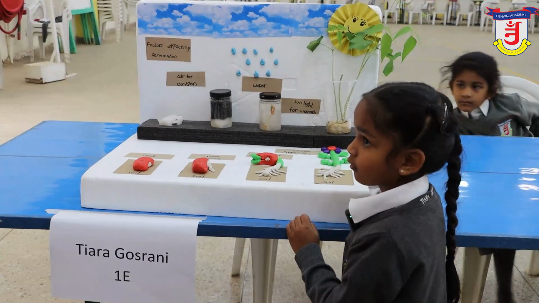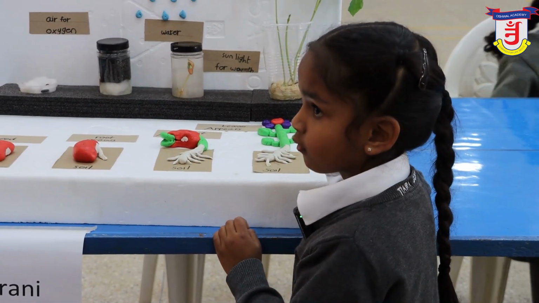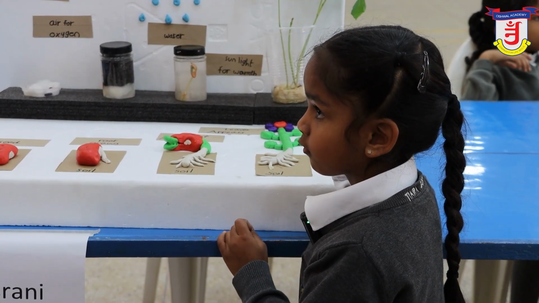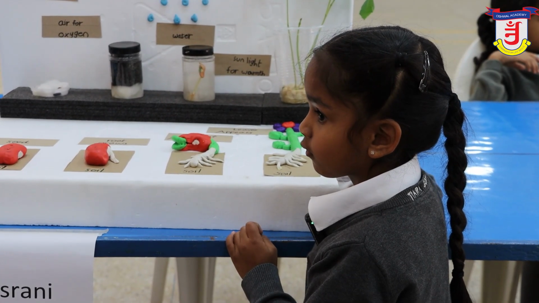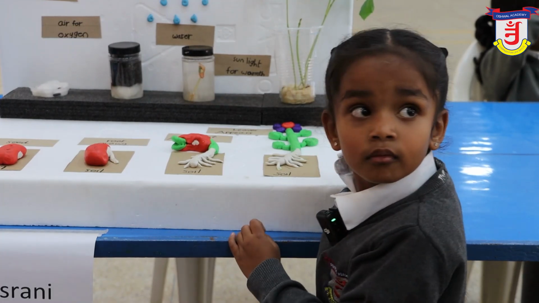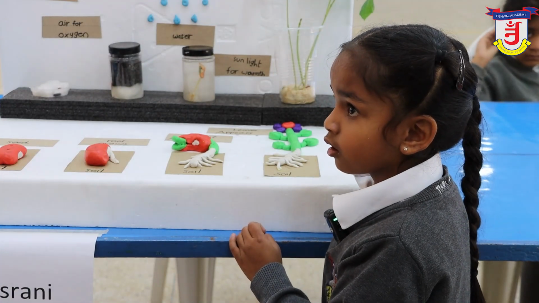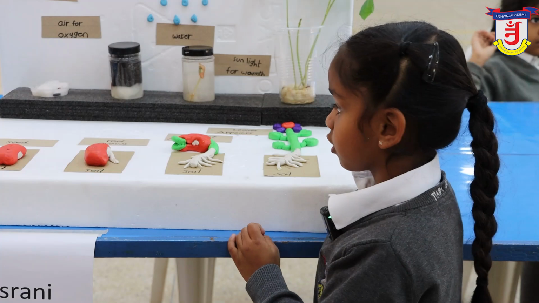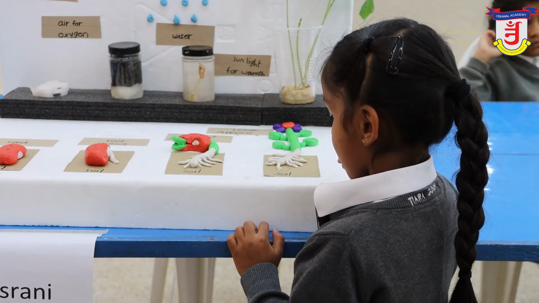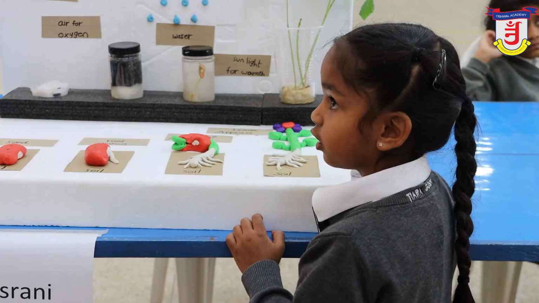Why do you think leaves are needed for a plant? What does a leaf do in a plant? What do the leaves do for the plant? It makes food for the plant. And the roots? Holds the plant firmly in the soil.